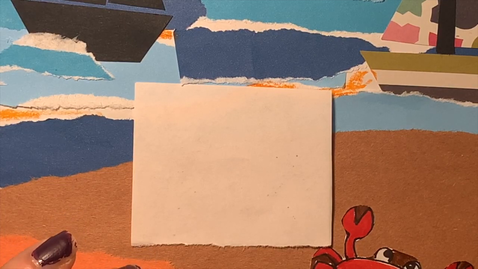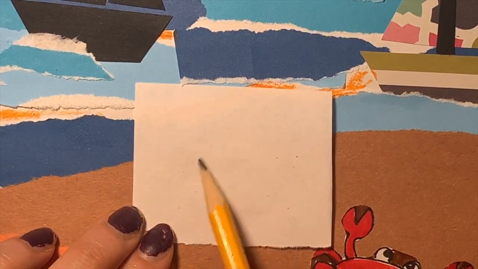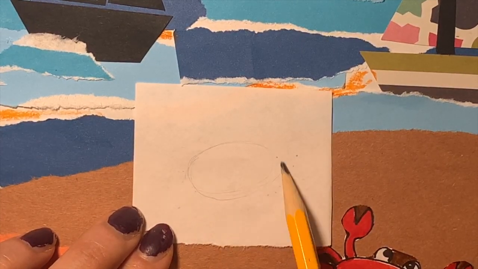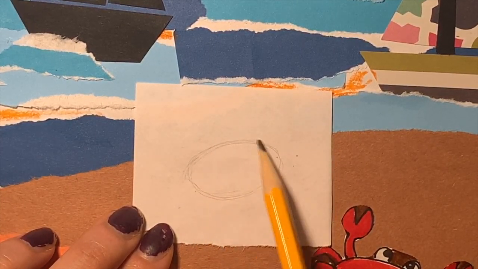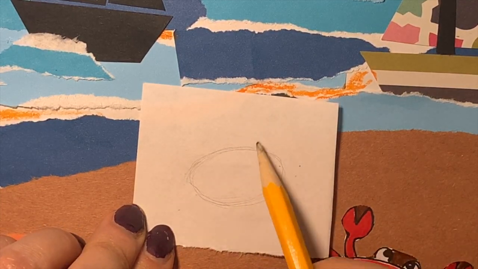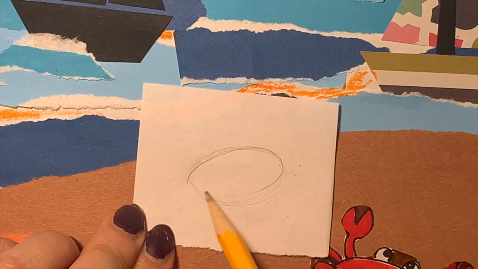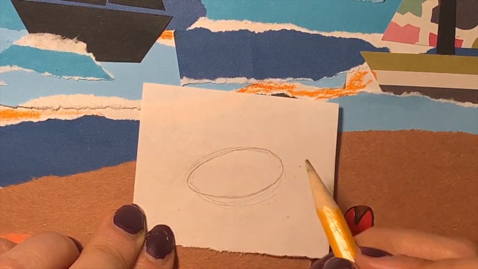So for drawing a seagull, I'm starting with the helicopter move. So I'm moving around my pencil and landing it onto my white paper to make something more like an oval. Whenever I'm happy with that, I'm gonna make that oval darker.